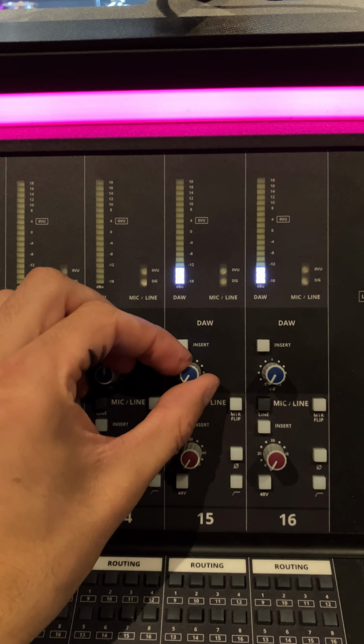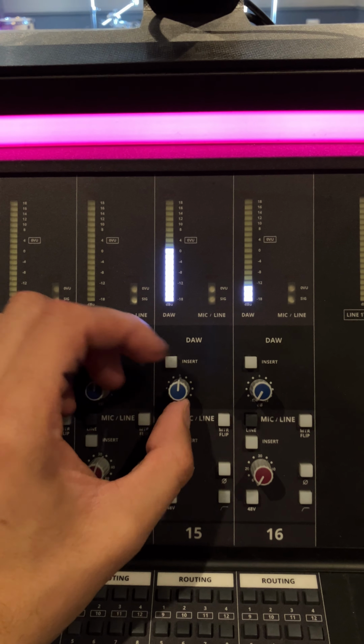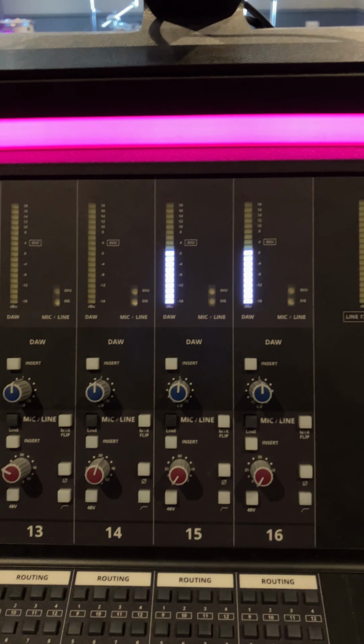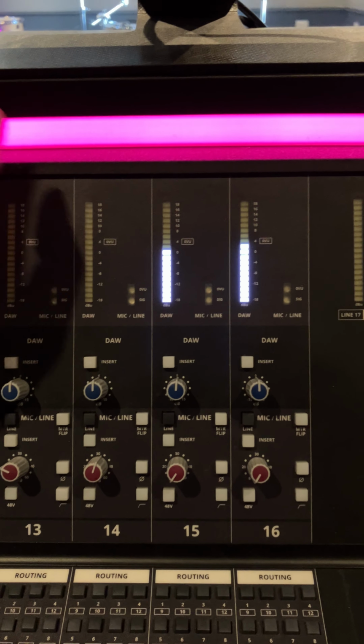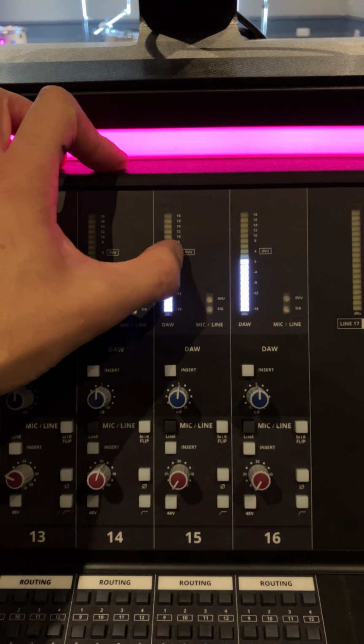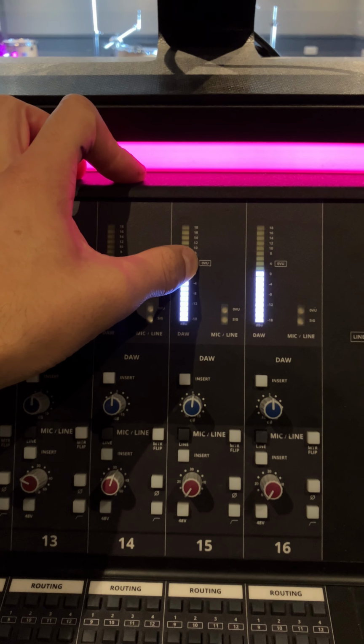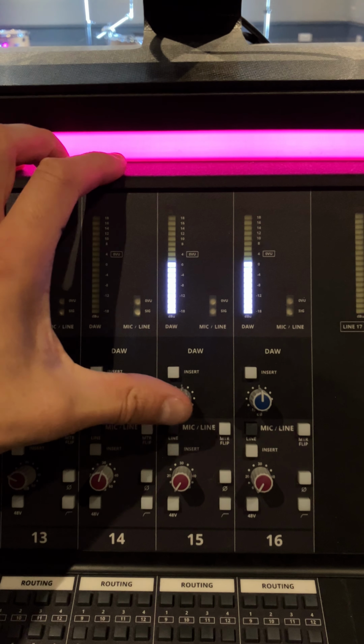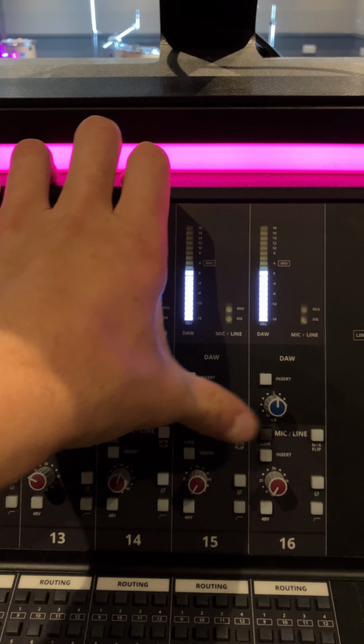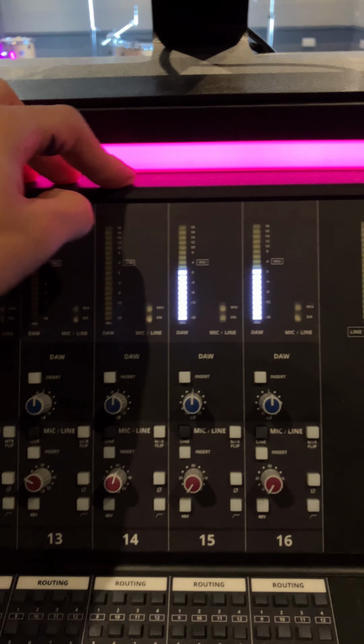What we tend to do with these trims as returns is set them at 12 o'clock or 0 dB or unity gain. And what we're aiming for on these meters is to sit just below this little rectangle, 0 VU sign. So we've got the signal arriving into the Audient desk, coming from the UAD Apollo.